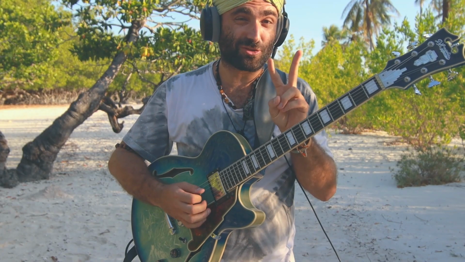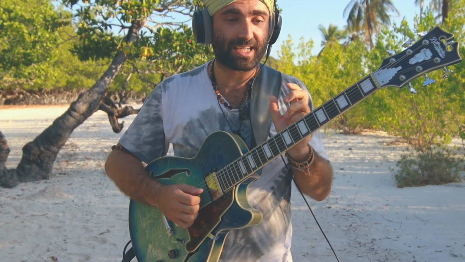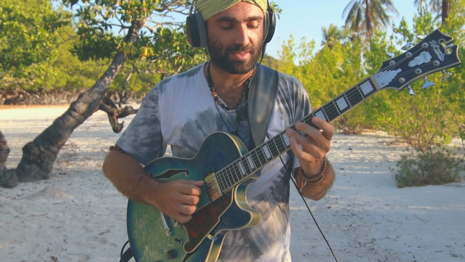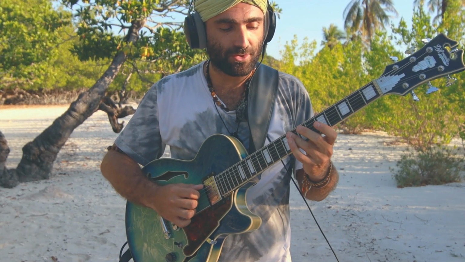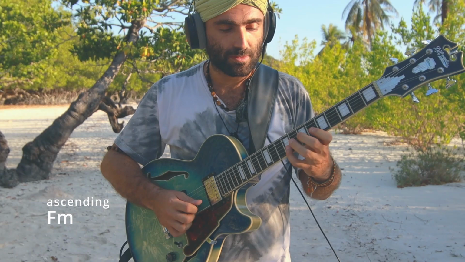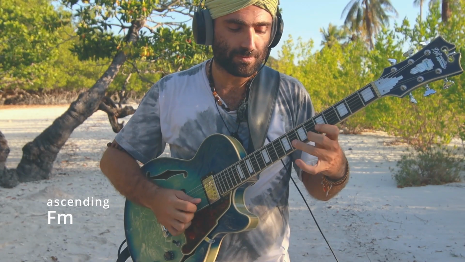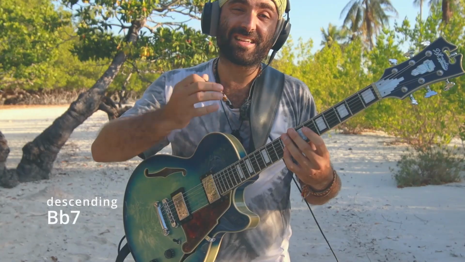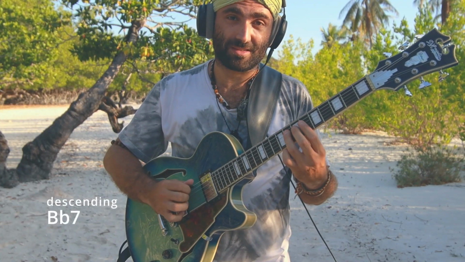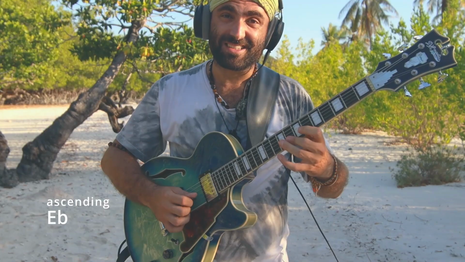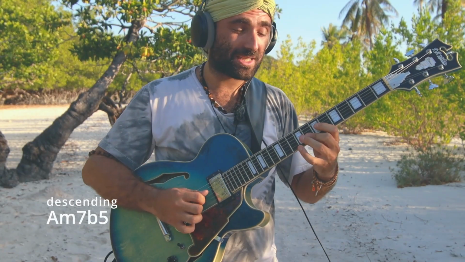Which is the second section of the lick. The lick has 3 sections in total. The second section, the middle section, is this one. F minor, returning, so ascending F minor, descending B flat dominant, ascending E flat major, descending A half diminished.